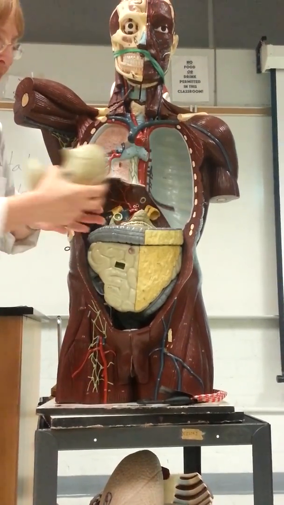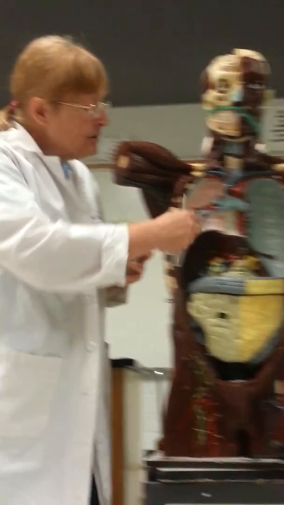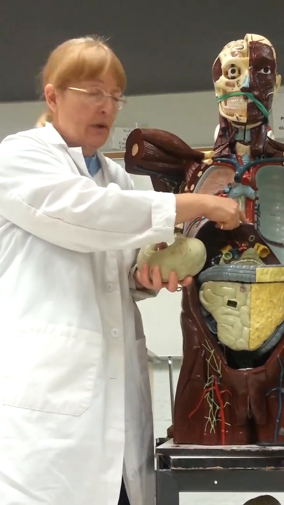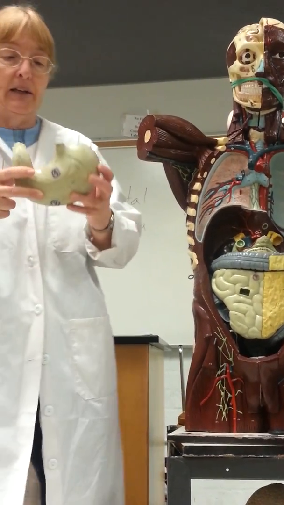So we take the stomach out. It's called the hilum. Pardon me? Hiatus. The hiatus. Yeah, this is called the esophageal hiatus, where the esophagus goes through the diaphragm. That hole there is the esophageal hiatus.